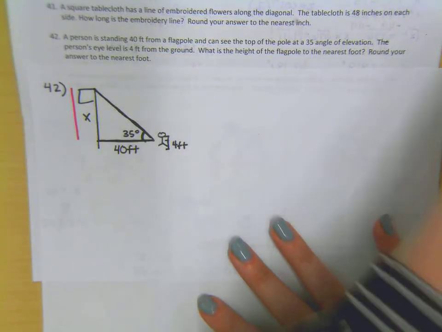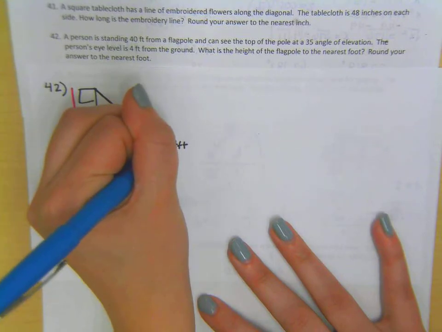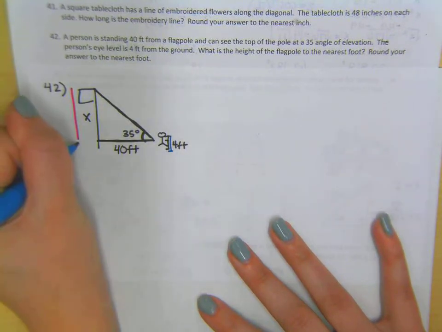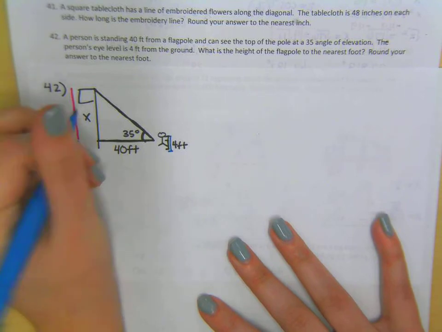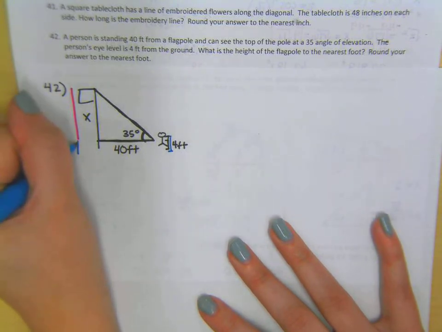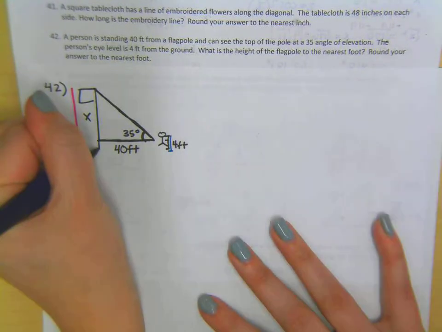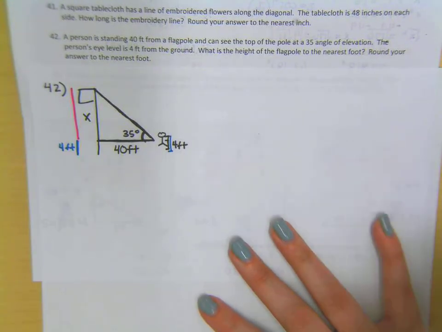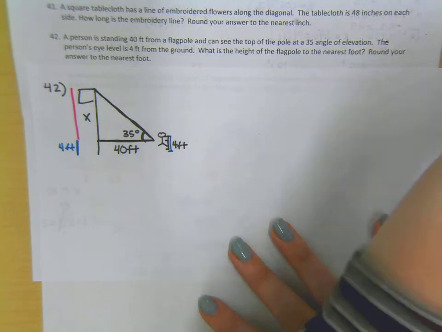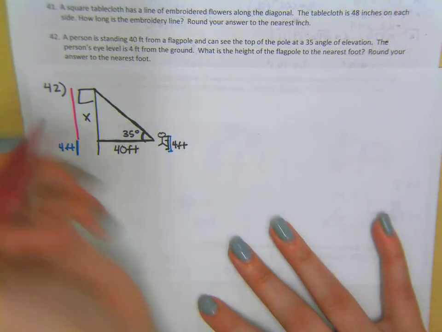But the flagpole goes all the way down, so that's where that 4 foot comes in. So at the end, after we find our pink height, that means we have to add 4 feet to it in order to make it go all the way to the ground. Alright, so let's use some trig to find the height.